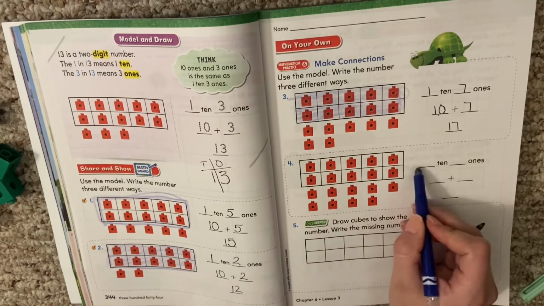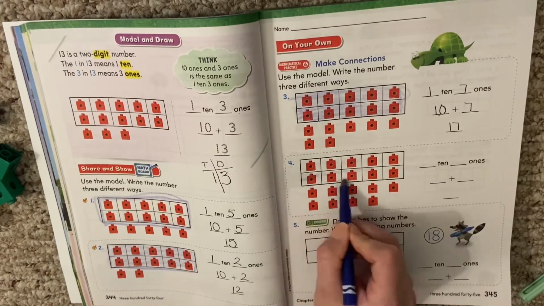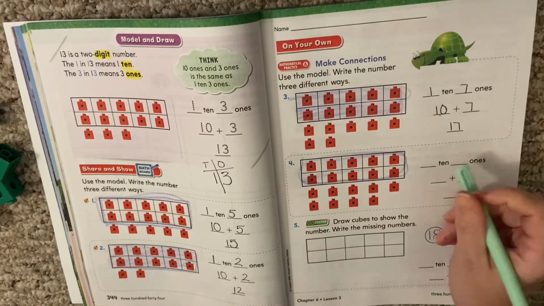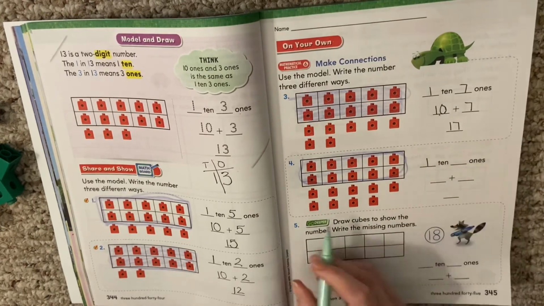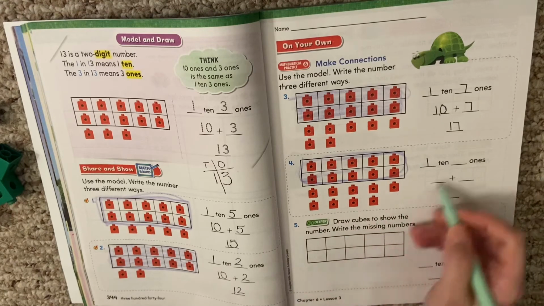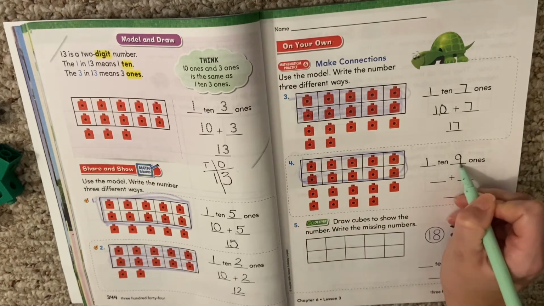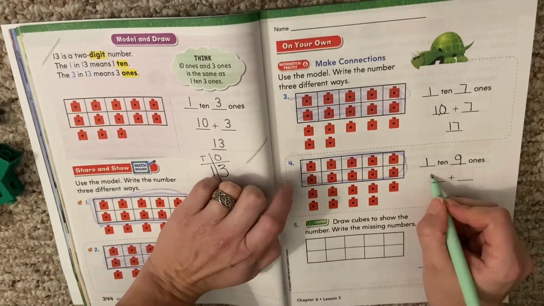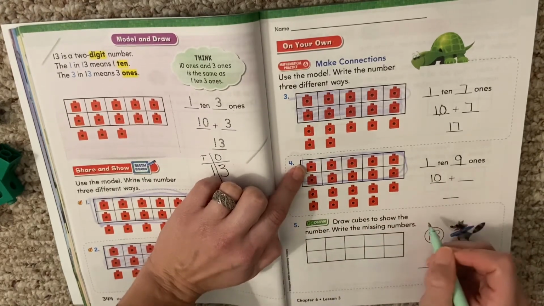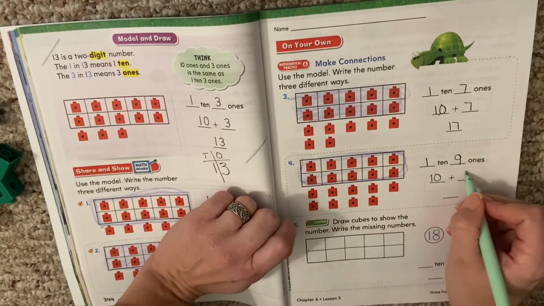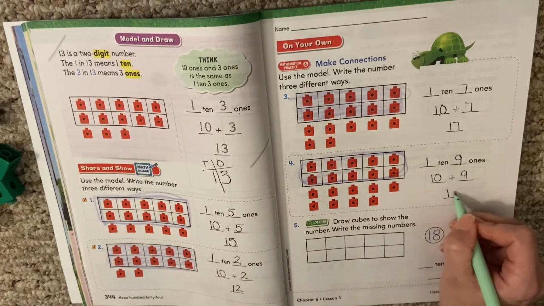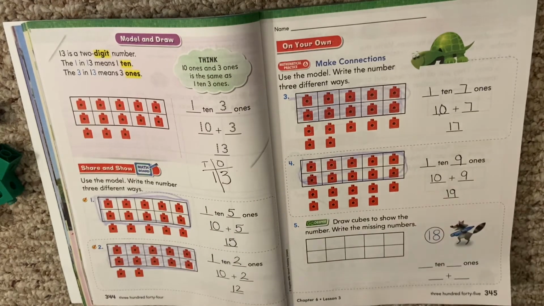How many 10s do we have? Well, we had this one group, right? This one group up here. So we have 1 10. How many loose ones did we have down here? 9. 9 loose ones. So that's like saying this 10 plus this 9. And how many do we have all together? 19. Okay, 10 plus 9 is 19.